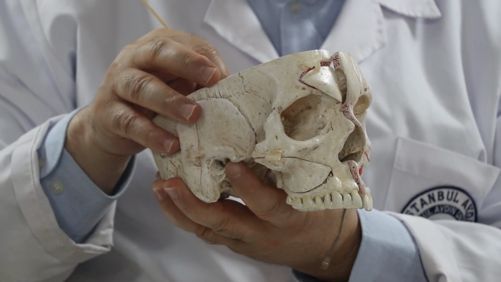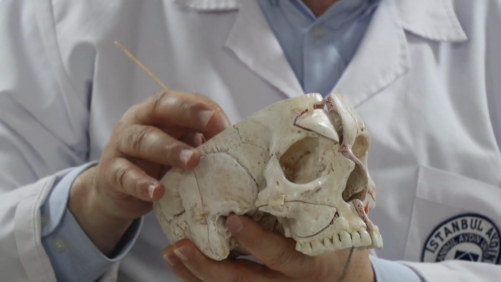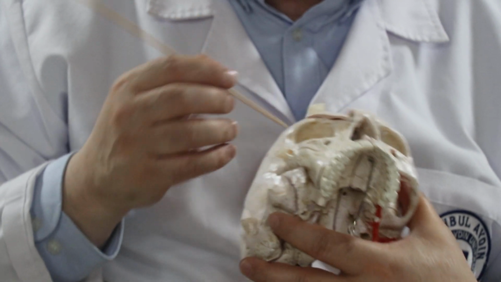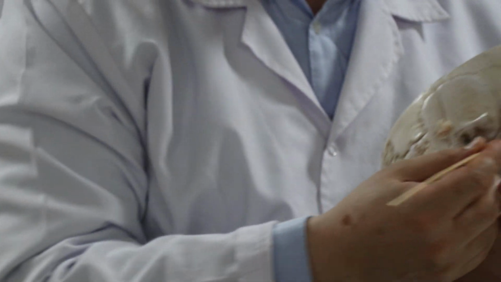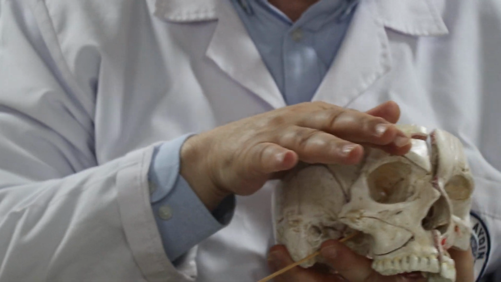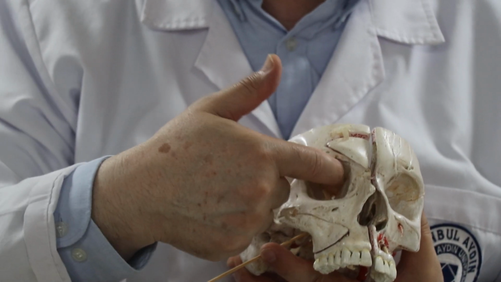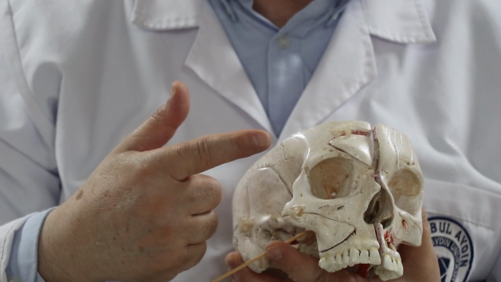So this is the pterygopalatine fossa initially. If I go anteriorly, it has a communication with the orbit. That's one.